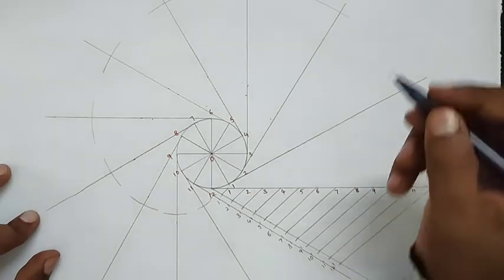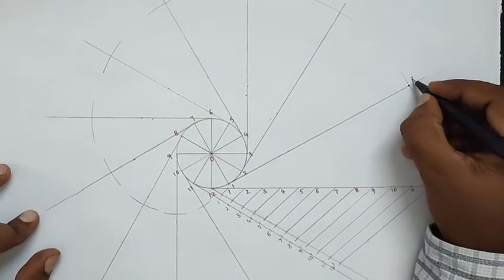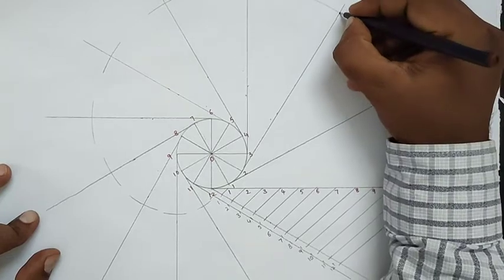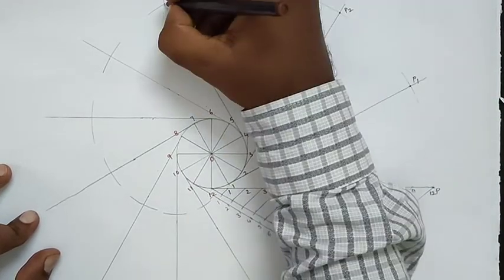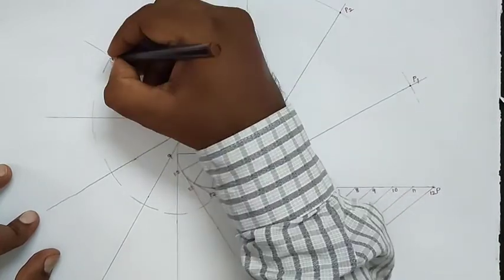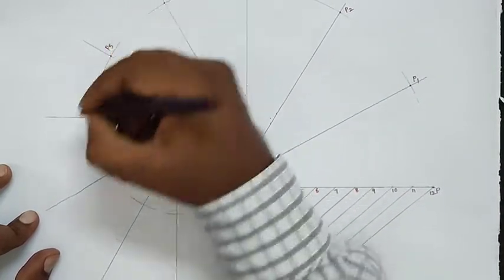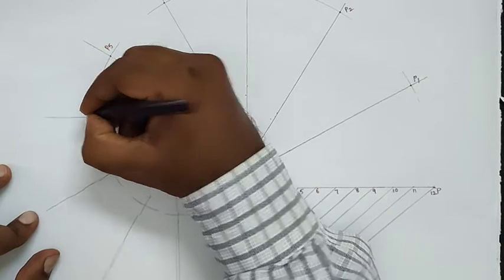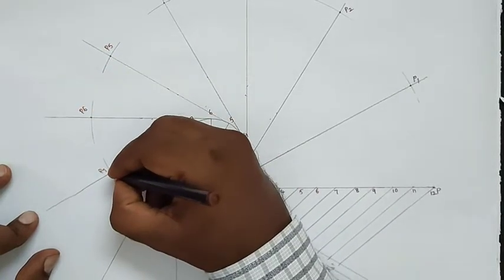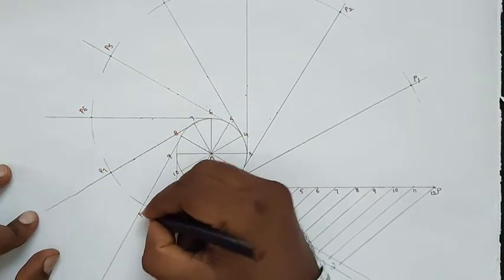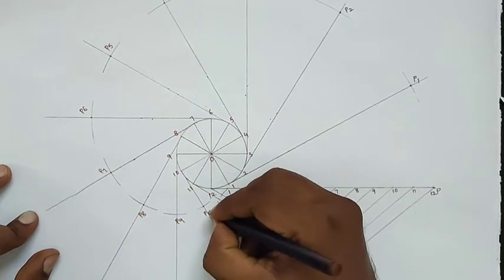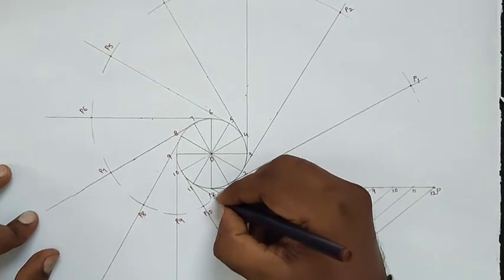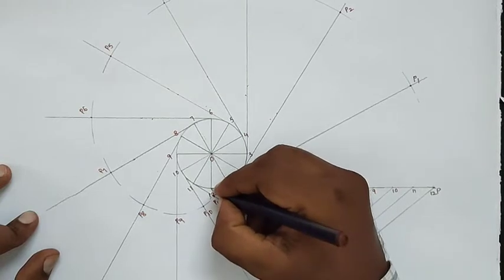So locating different points P1, P2, P3, P4, P5, P6, P7, P8, P9, P10, P11 and P12.